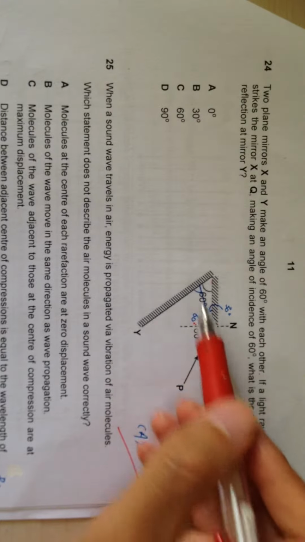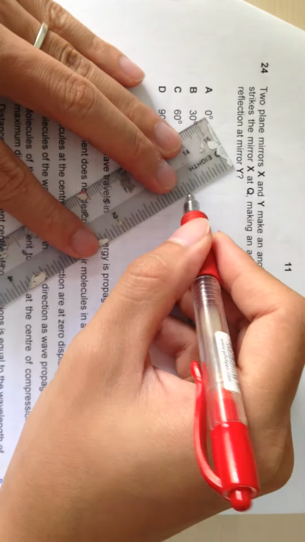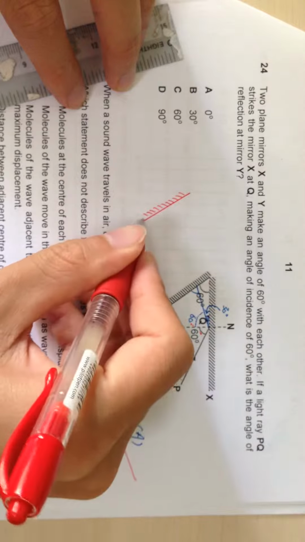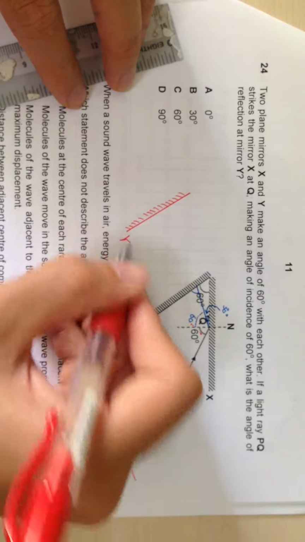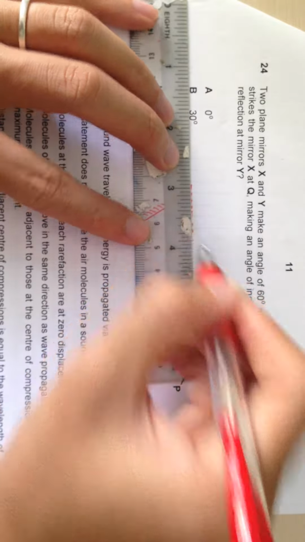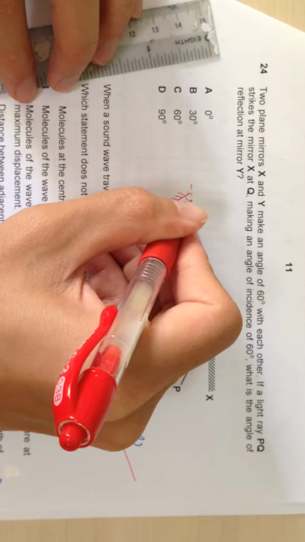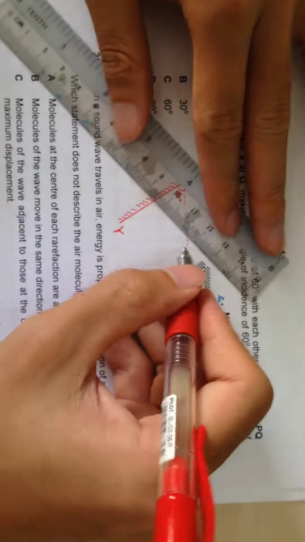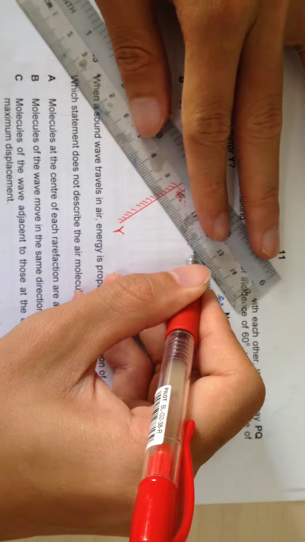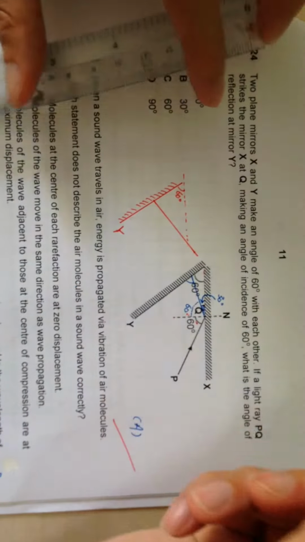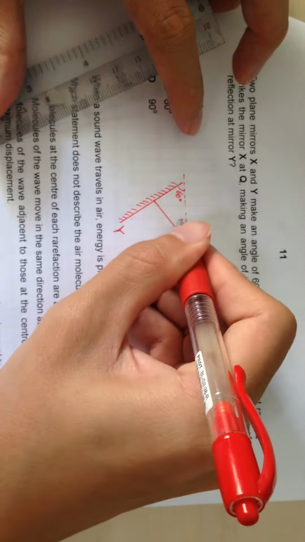I know it looks really weird, but just imagine that you are focusing on y, and you know that you have an angle here of 60. Then you were told that there's a ray coming in. You do not know how the ray looks like. You just know that there's a ray coming in, and this is 30 degrees.